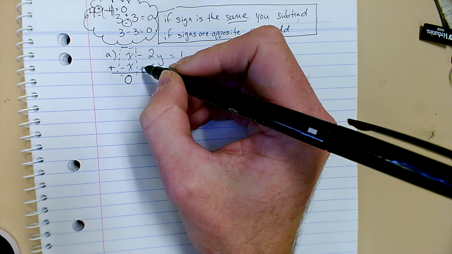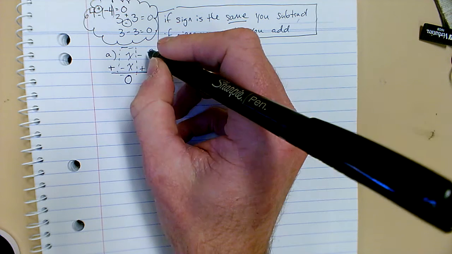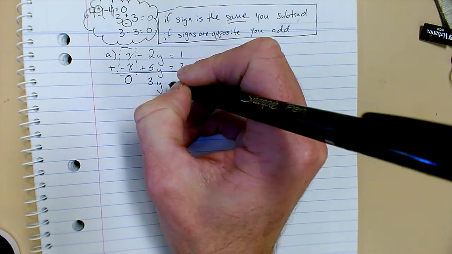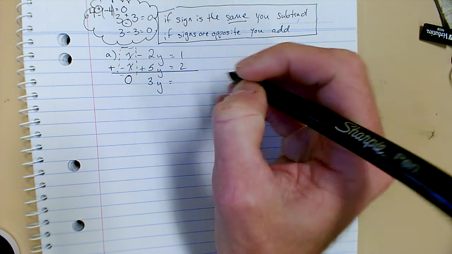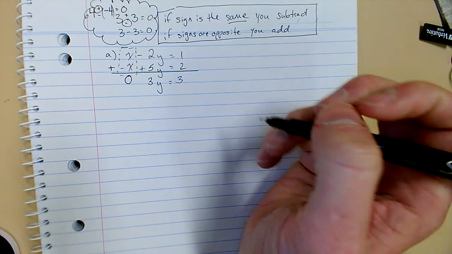Negative 2 plus 5. So I owe $2 and I earn 5. There's another way of thinking about that. But negative 2 plus 5, you can also check it on your calculator, equals 3y. What is 1 plus 2? 3. Notice I added all my columns.